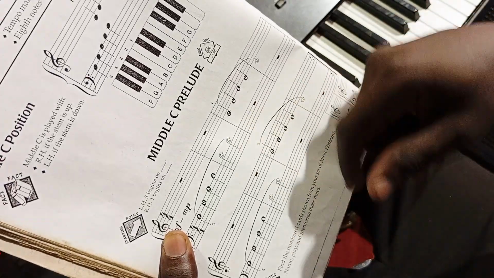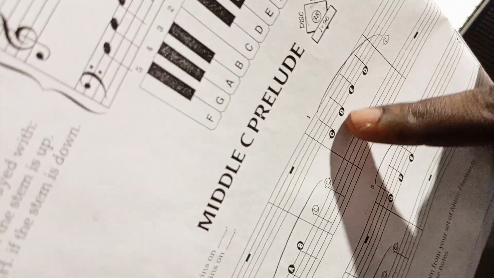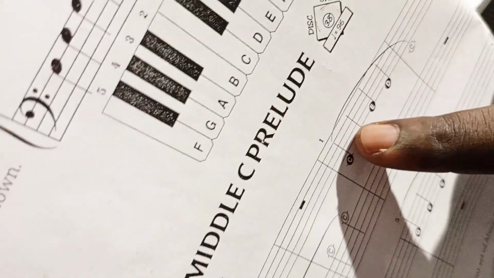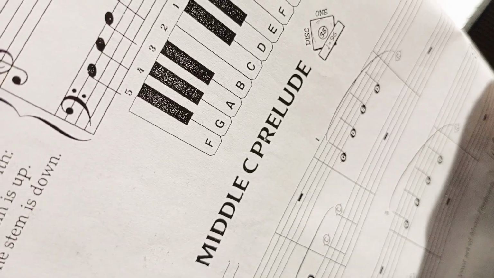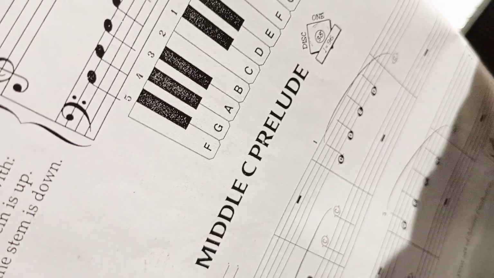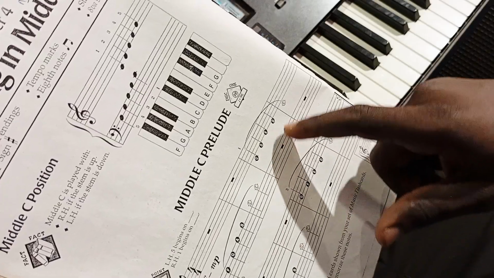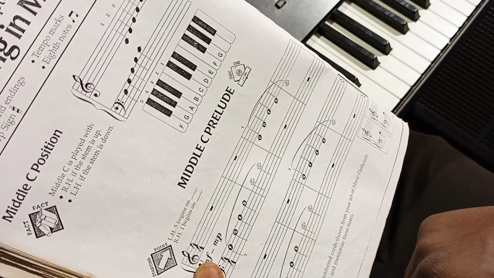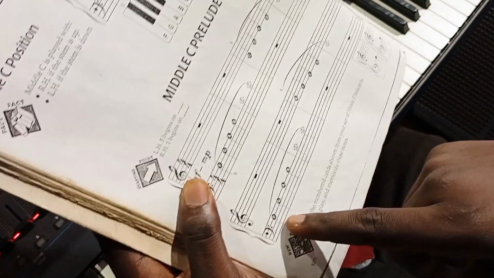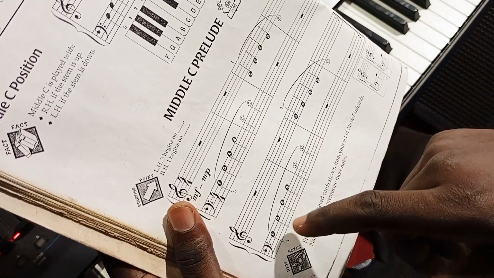You see, I told you when the stem is going up, we play this with our right hand, finger number 1, which is the thumb. Here it goes C, D, E, then D, then C. Then here F, G, A, B, then C, C.